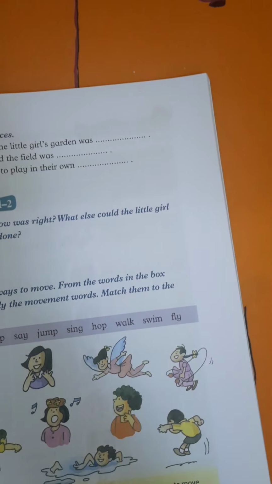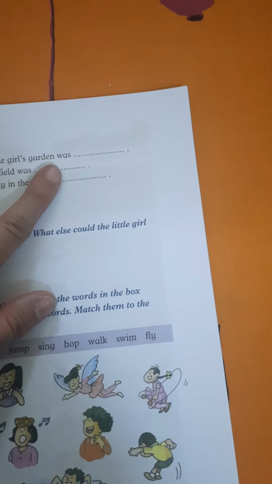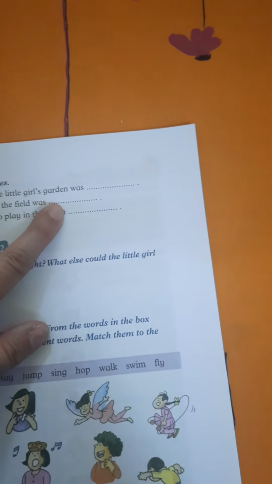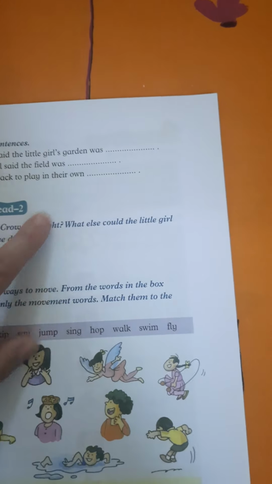Complete the sentences. Mr. Rabbit said the little girl's garden was cozy. It was small. Mr. Rabbit was not happy because he found the garden smaller. The little girl said the field was cold and too big. They went back to play in their own places. The little girl went to her garden and the rabbit went to his field.